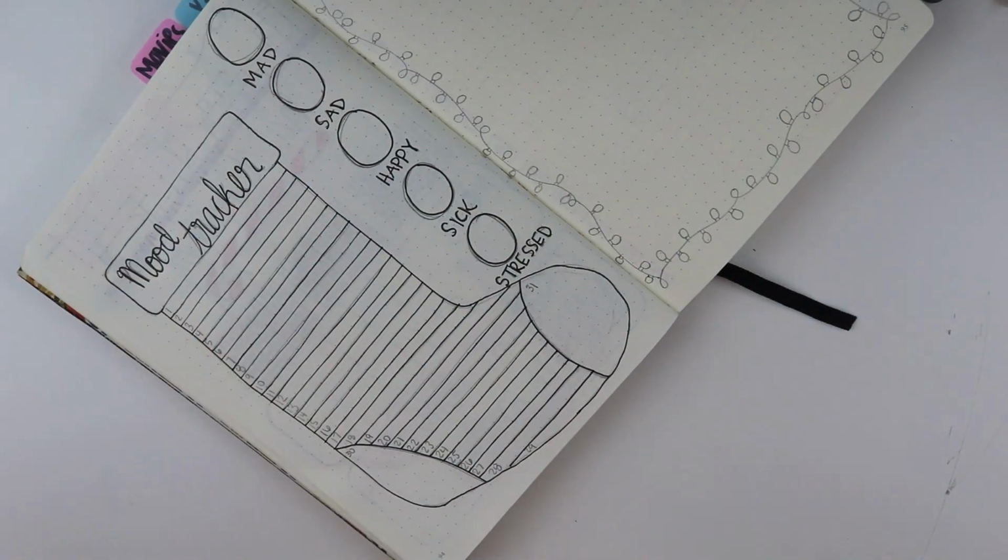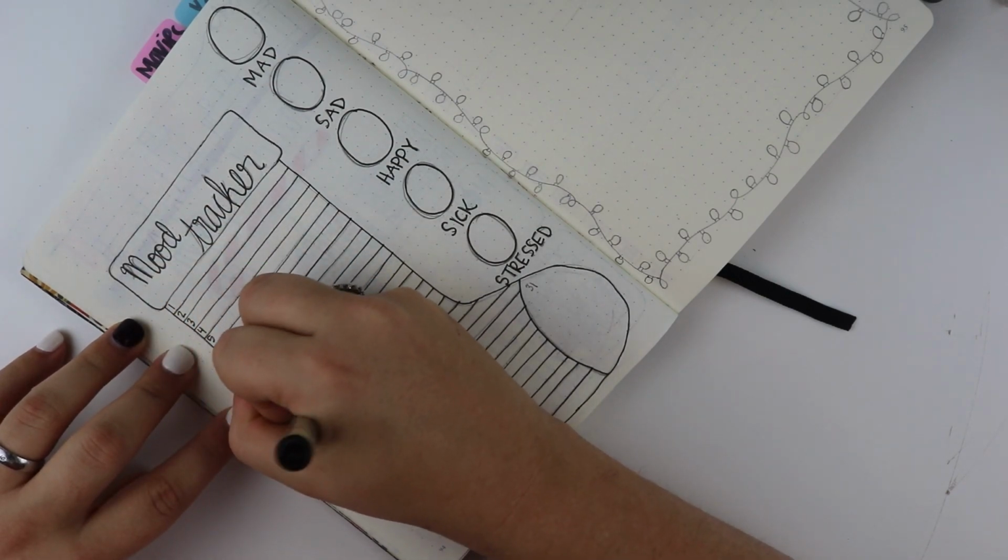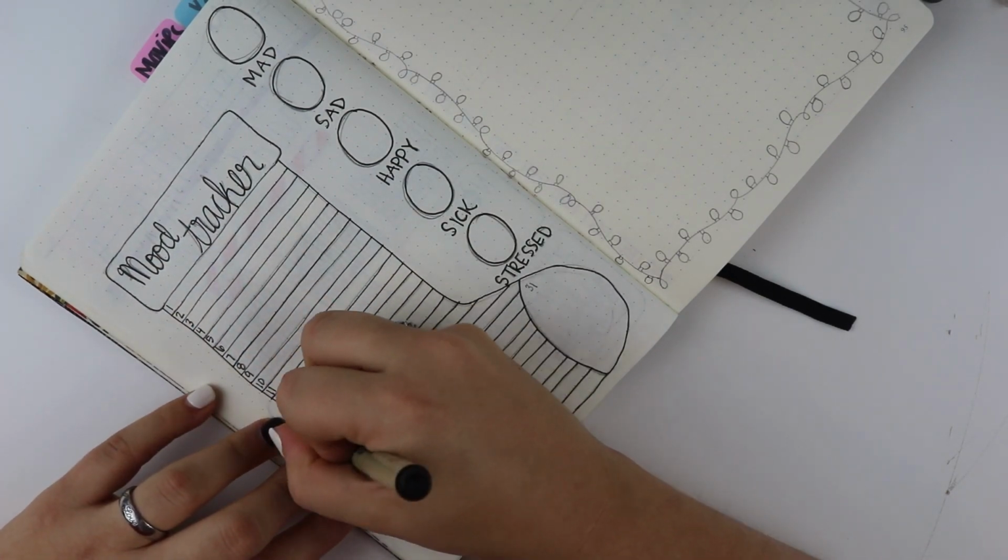I ended up only having 29 lines, so I did the little foot and the little heel part as one too, so I can just color those in. And then writing all my numbers in.